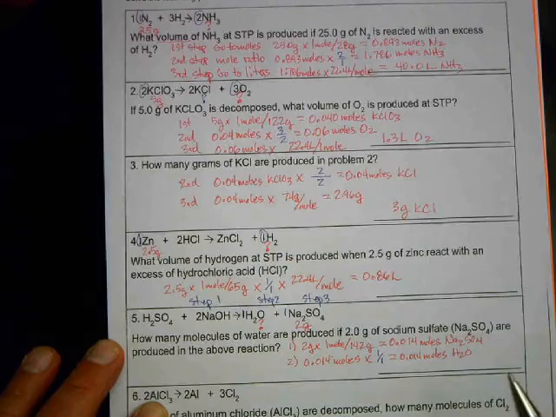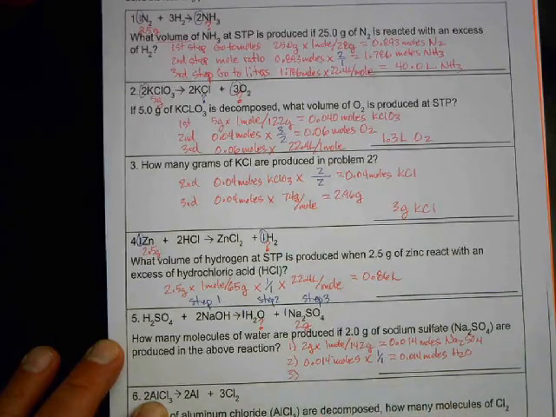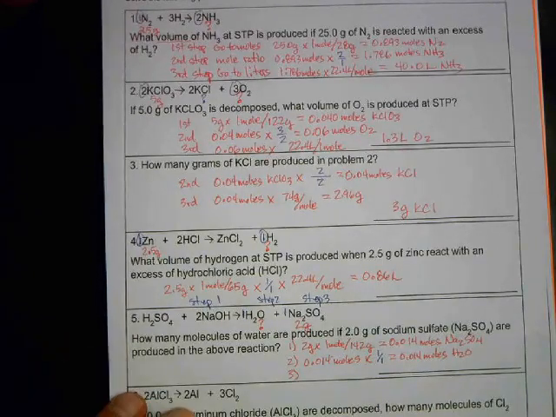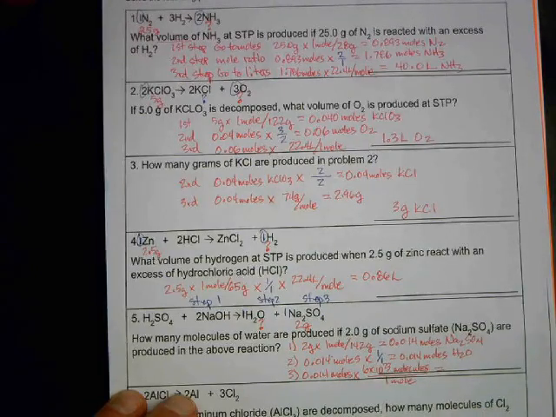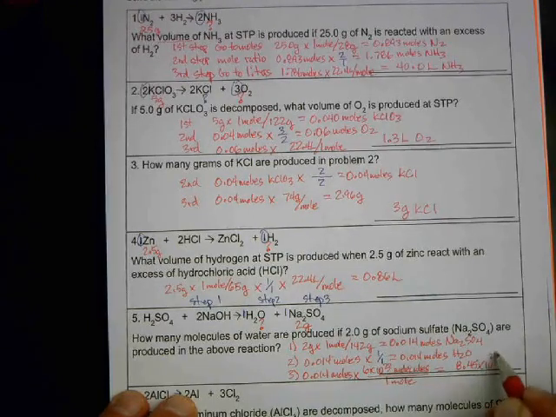And then step 3, we're going to go to molecules. So I'm going to take the 0.014 moles times the 6 times 10 to the 23rd molecules per 1 mole. And I end up with, it looks like 8.45 times 10 to the 21 molecules. Notice that I'm writing the entire amount out.